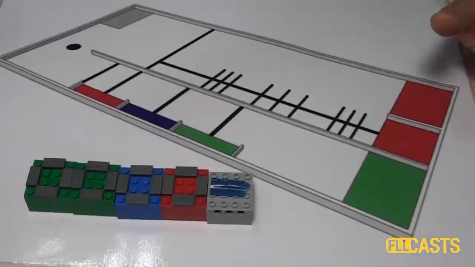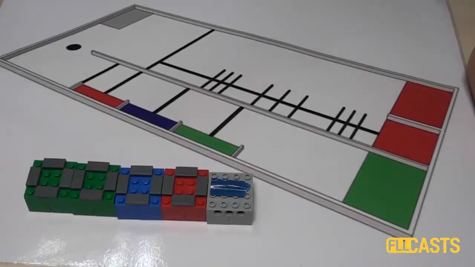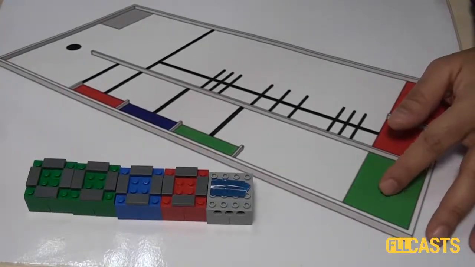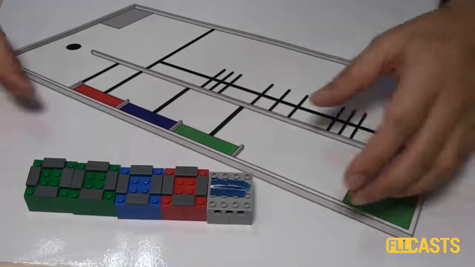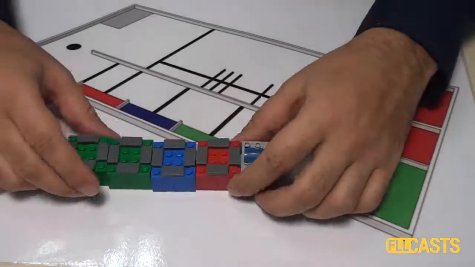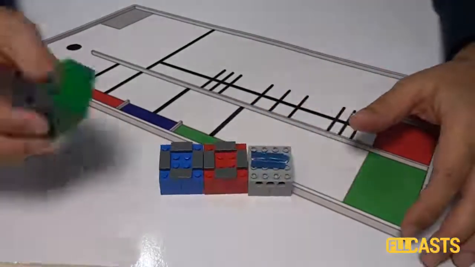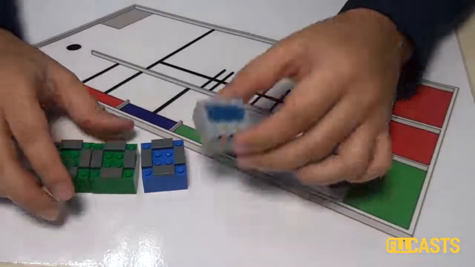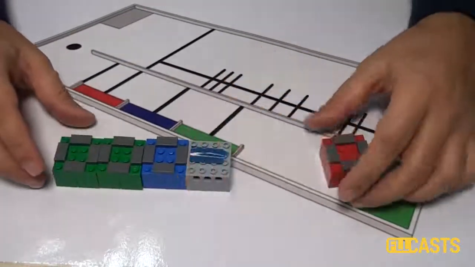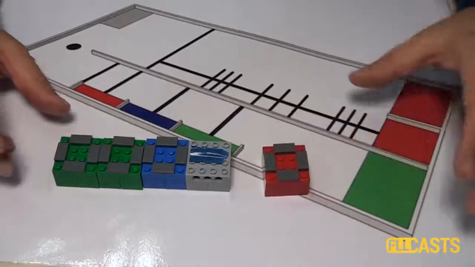The rules of the competition are the following. The robot starts from this green area here, and it carries these blocks, and we have two green blocks, two blue blocks, sorry, but we didn't have the parts currently, and we have one red block.